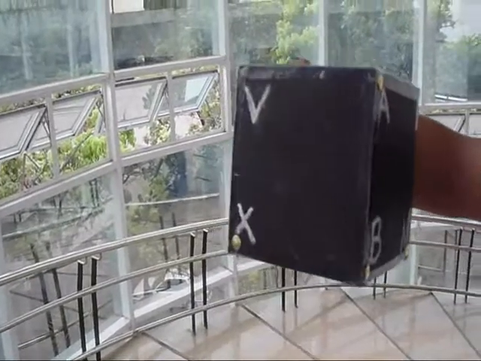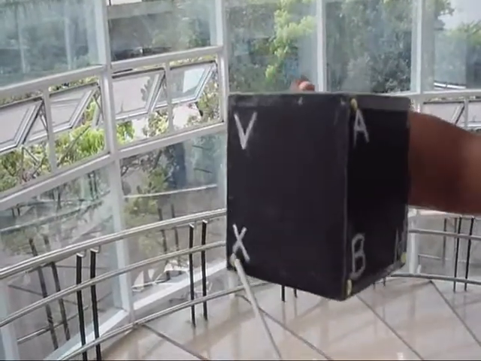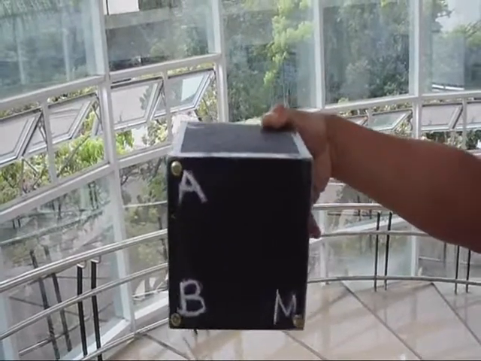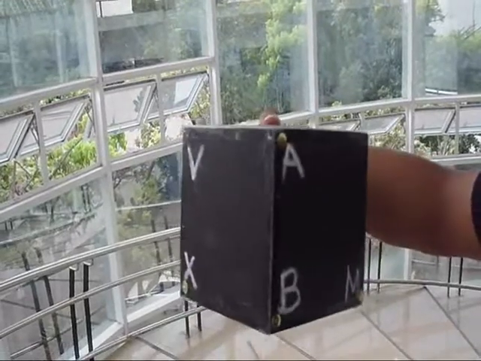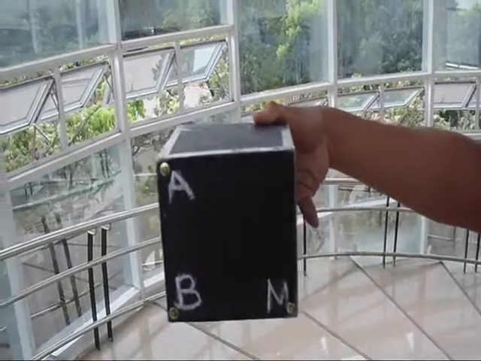I am going to discuss that if a line is perpendicular to the intersection of two intersecting lines, it is also perpendicular to the plane. This line XB is also perpendicular to the plane ABM.